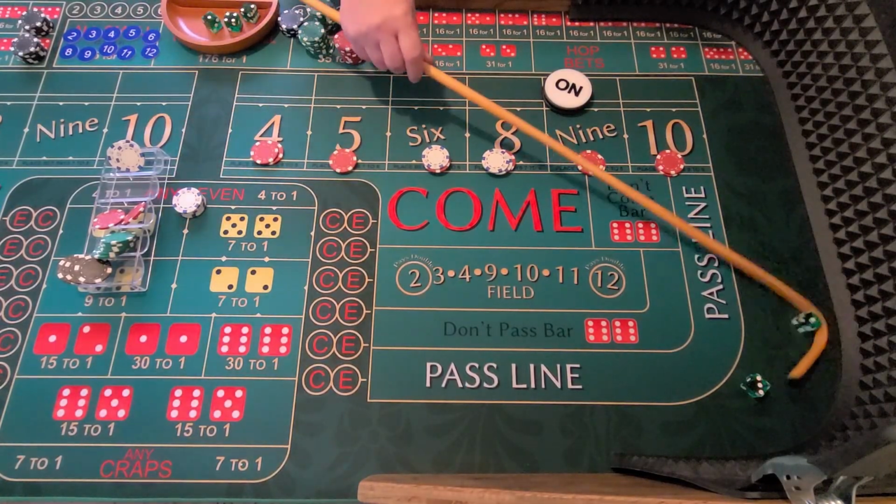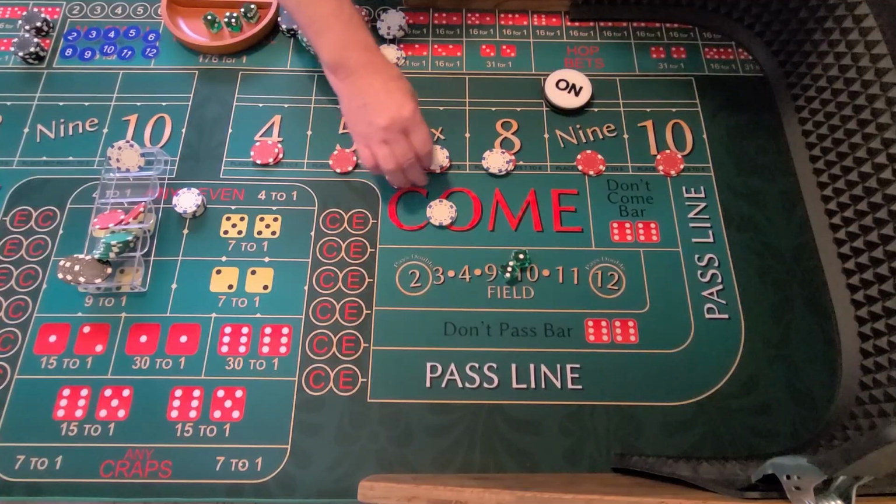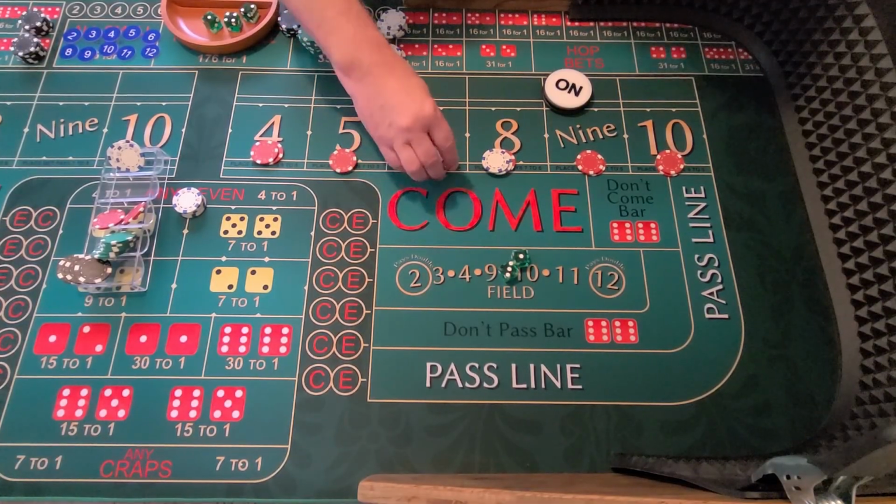There's a 314. That's a good hit. It's an 18. 10 pays 18. So 3 red and 3 white. All right. Get that cleaned up.